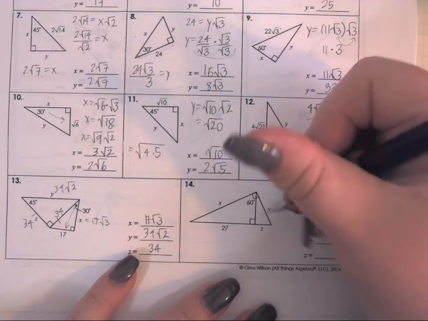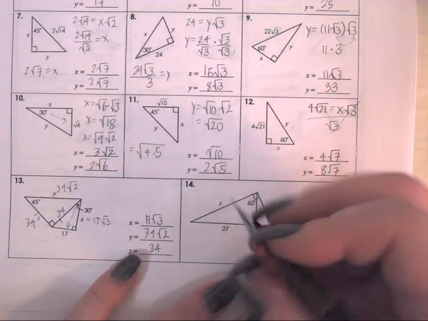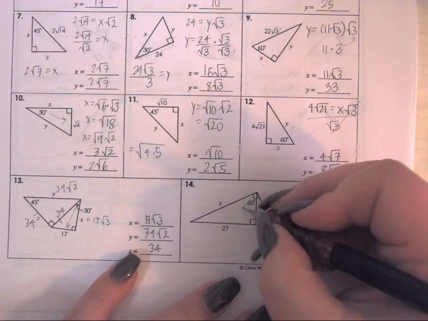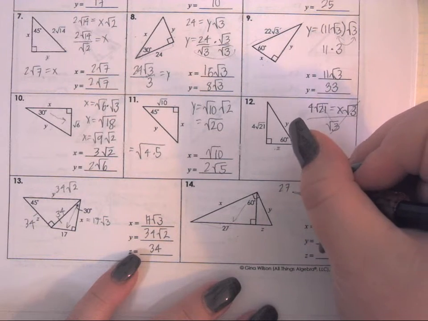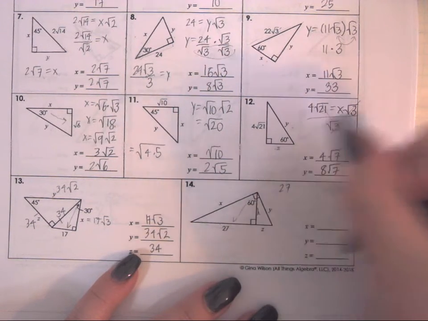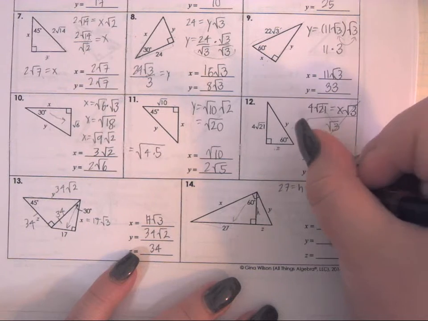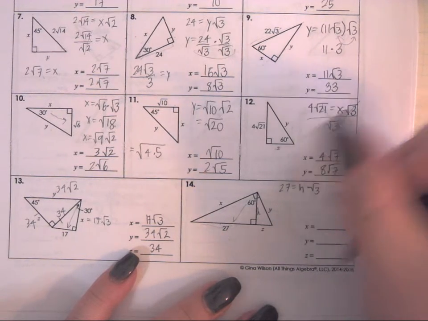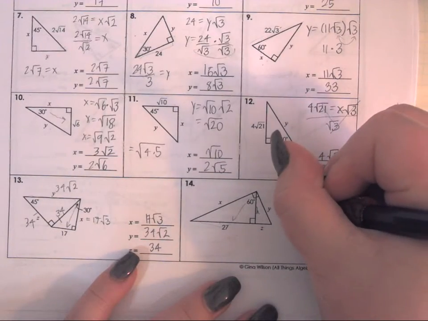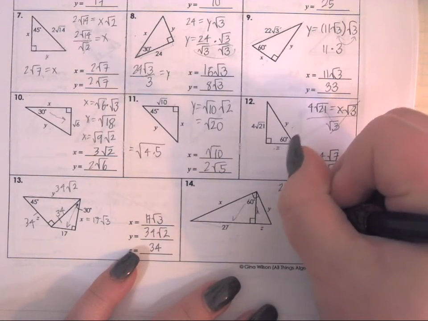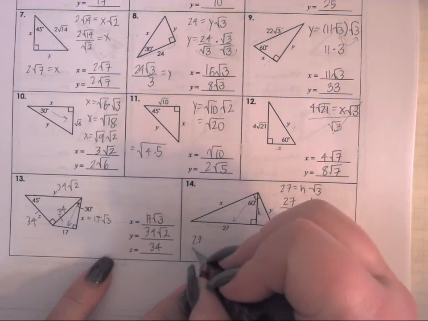This one, this is 30, 60, 90 here, and this is the long leg, so 27 equals, let's call this h, h root 3, and so then we need to solve for that. So then divide both sides by root 3, and then you need to rationalize it.